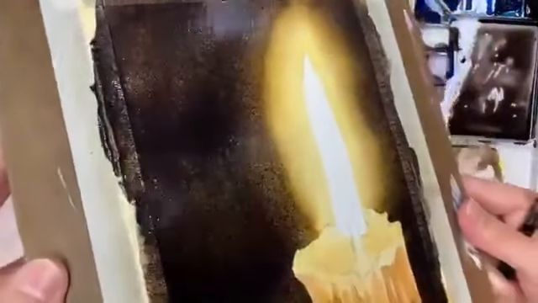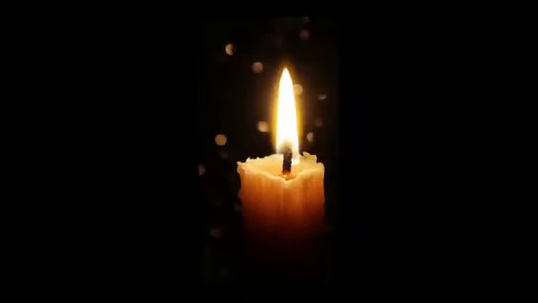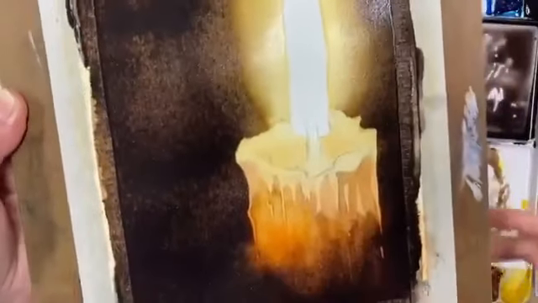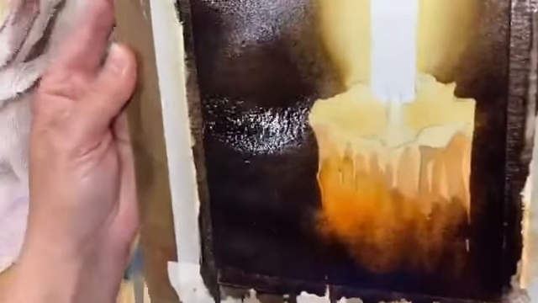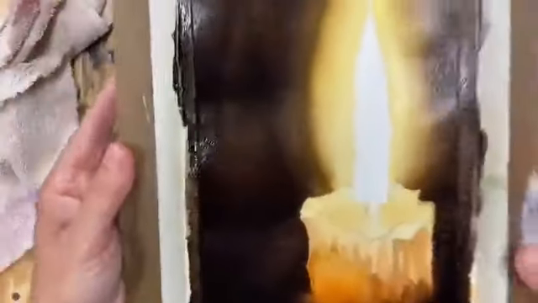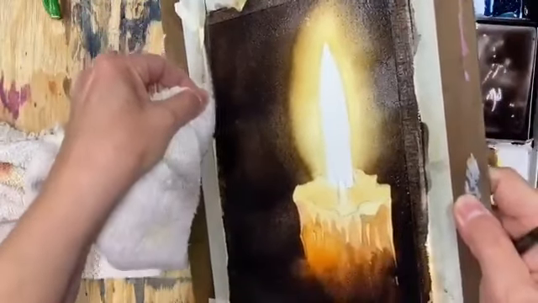And if you notice when I'm doing this, see how it's not black, it's not that dark black that's in the background of the actual candle. We've got a little bit of natural tone that's got some life to it. I like that dark brown. All right, so let me mop up my edge here.